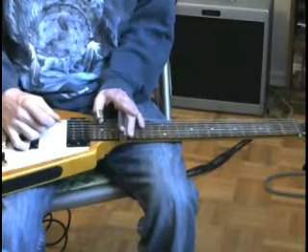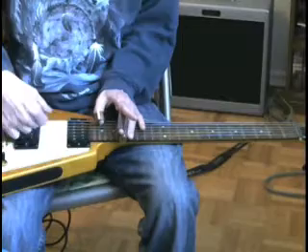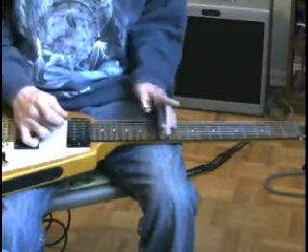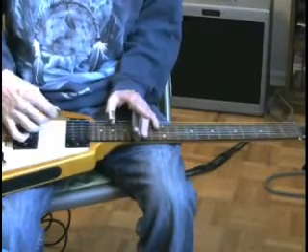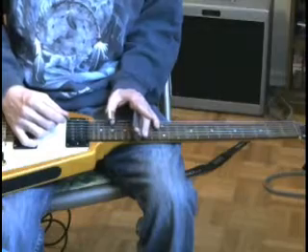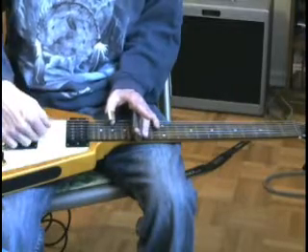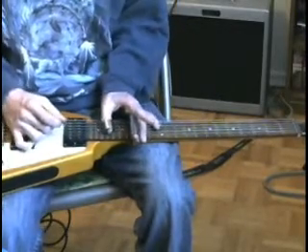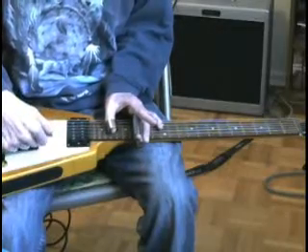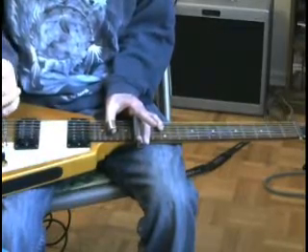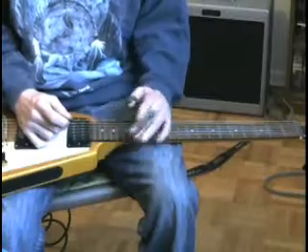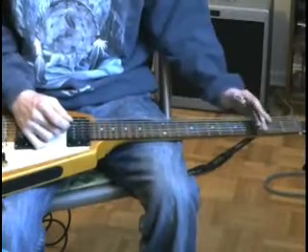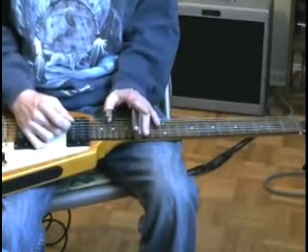Or you can just do it down here. Like here's G, so 4 frets up from G, angling on the 5th string. Right, here it is on high. Okay, it's a bit high, but for now, if you want to get a major 7, that's what you can do.